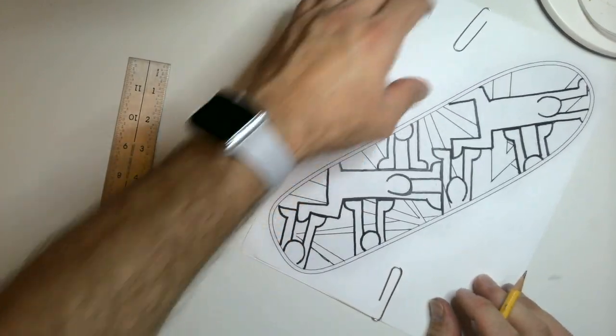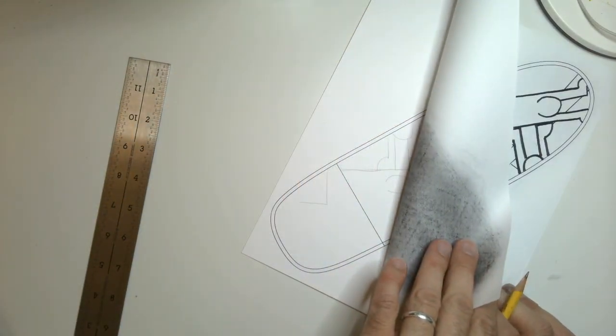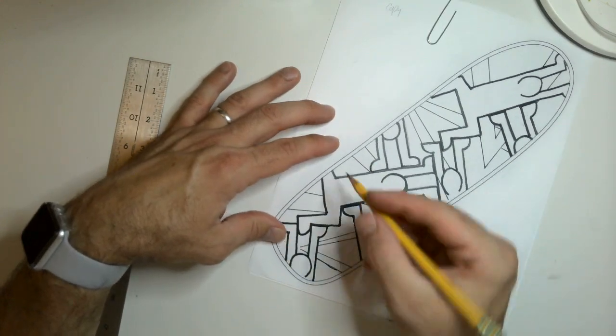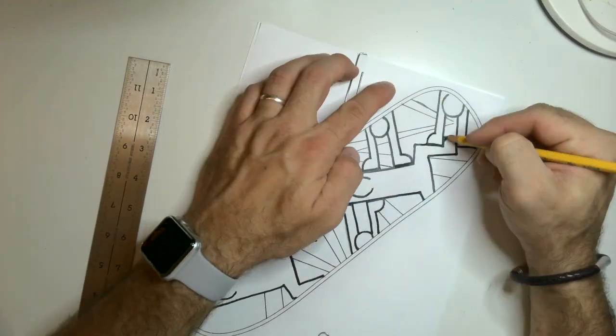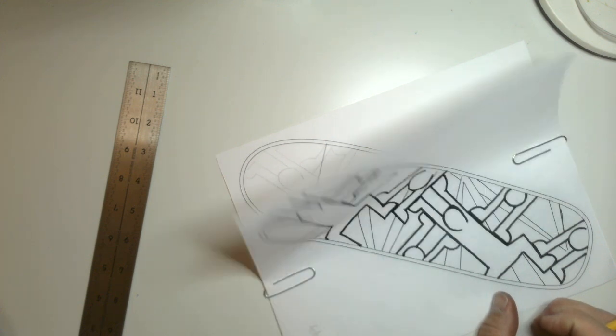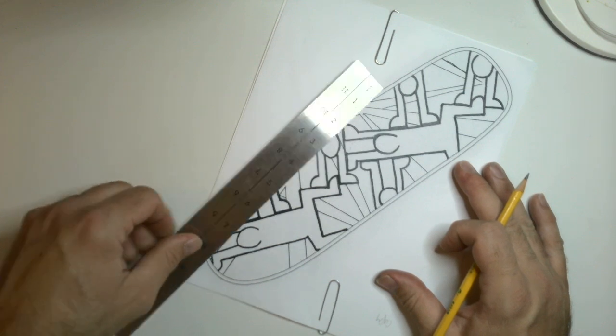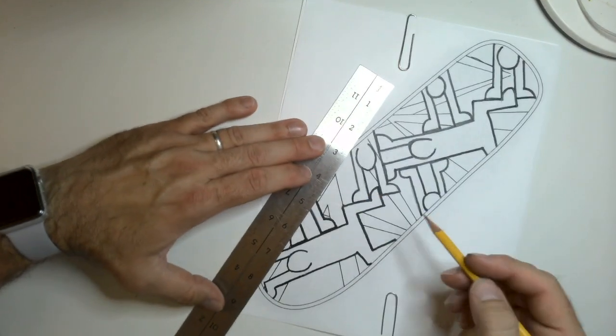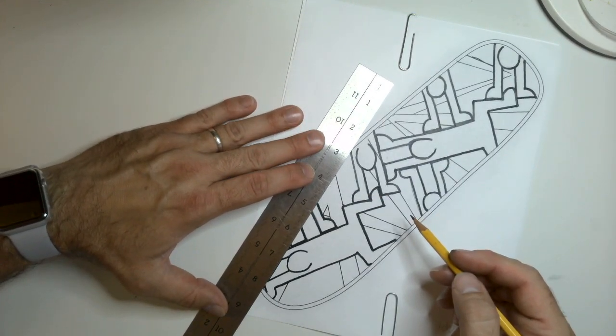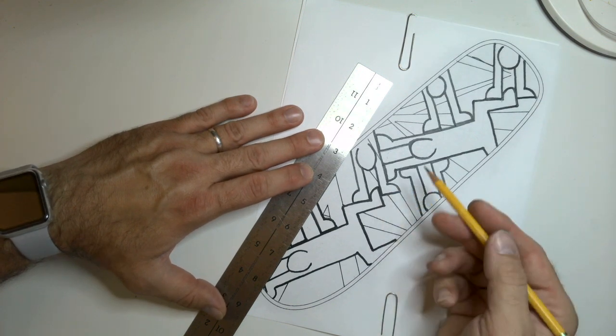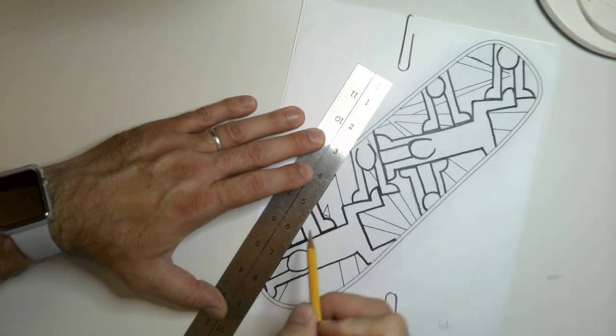Every once in a while, just double check to make sure that it's transferring. Okay, so that's all my characters. Now I'm just going to use the straight edge and transfer all the areas that I'm containing for the Zentangle space. In this case, I'm using the geometric lines.